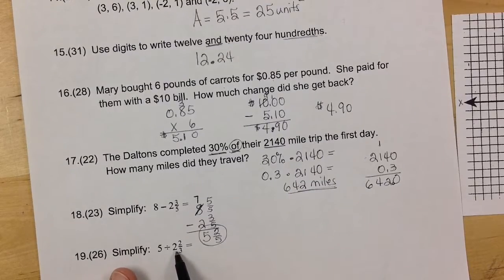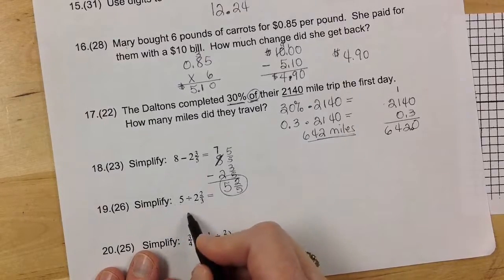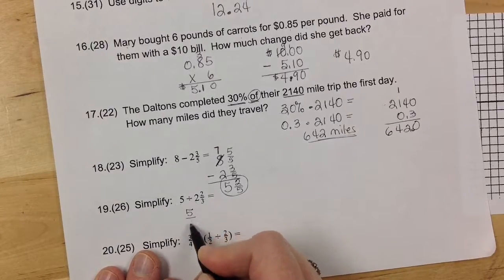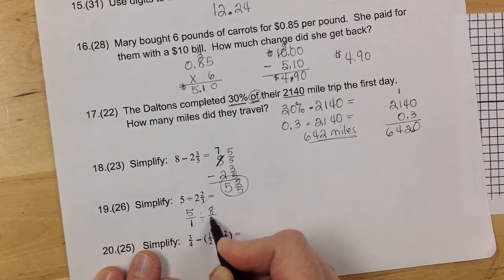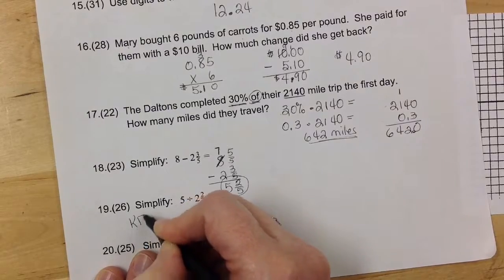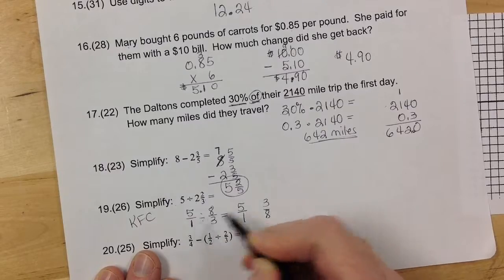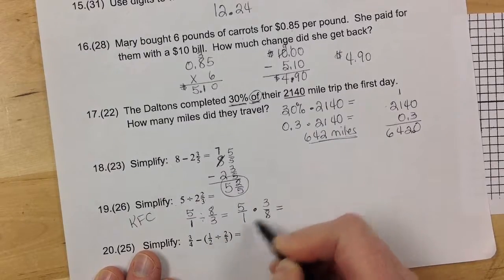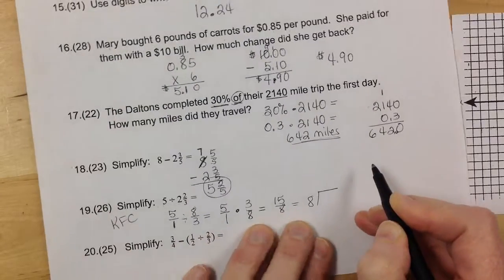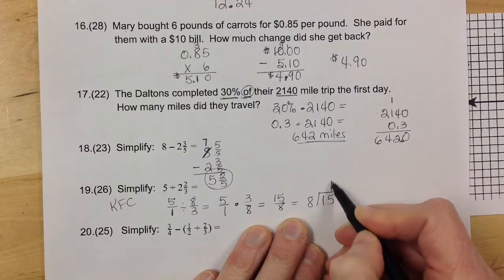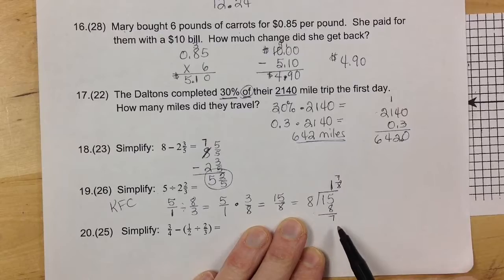We did division a while ago with mixed numbers. Here we have a whole number and a mixed number. So let's make them fractions first. Let's do 5 over 1 divided by 2 times 3 is 6 plus 2 is 8/3. KFC. Keep the first one. Flip the second one and change it to multiplication. Nothing cancels. We get 15 over 8. And if you divide 8 into 15, it goes one time with a remainder of 7, and the divisor is 8, so 1 and 7/8.